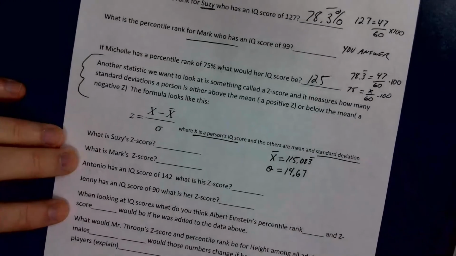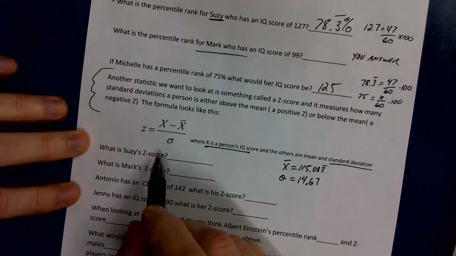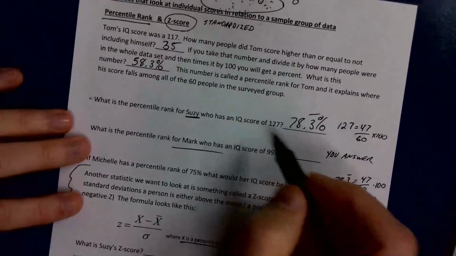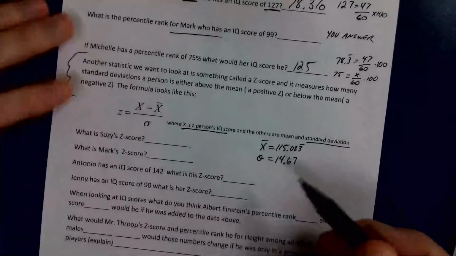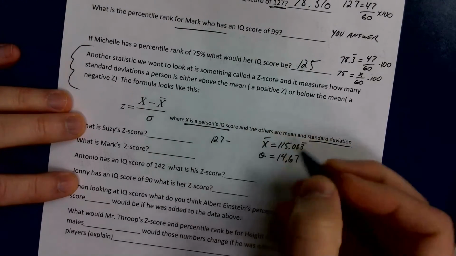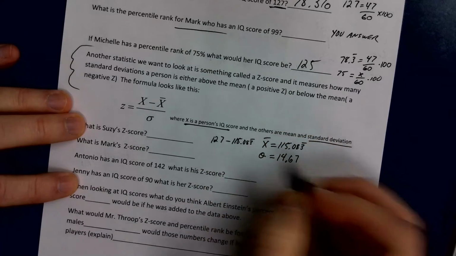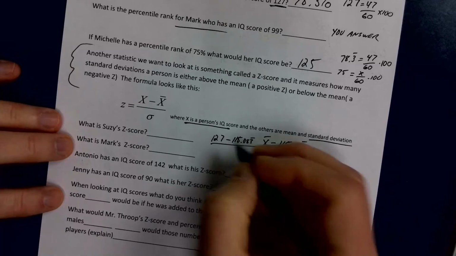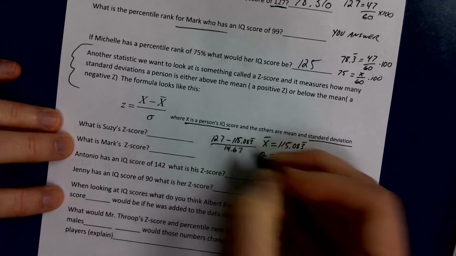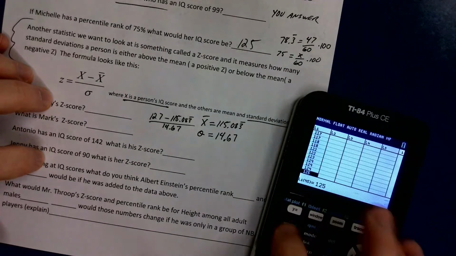Those are good enough. So it says, what is Susie's z-score? Well, Susie had a 127. So you're going to do 127 minus 115.083 repeating, divided by 14.67.